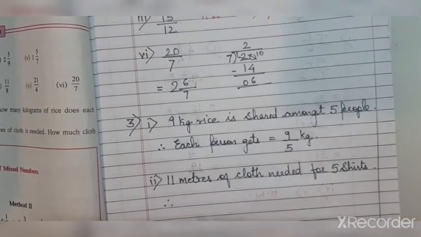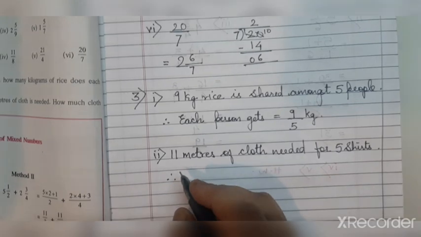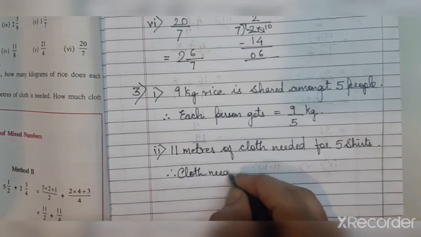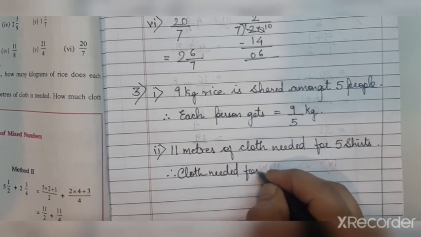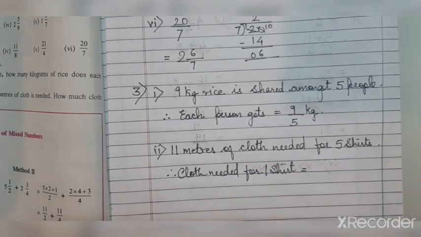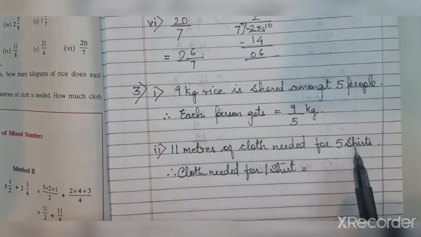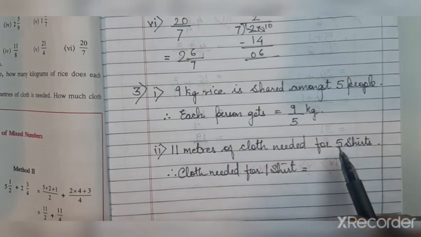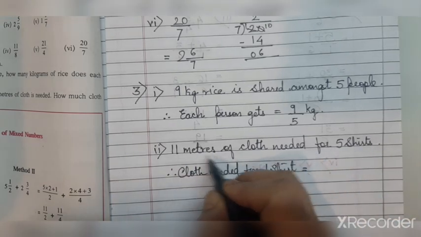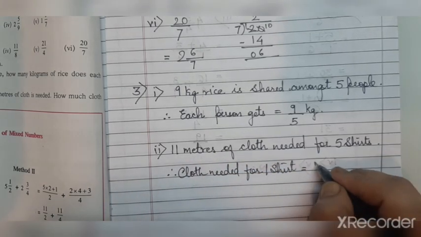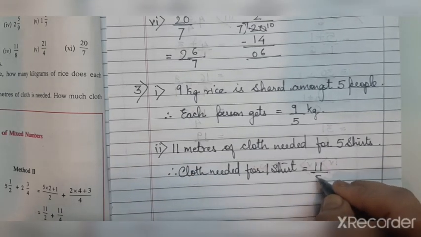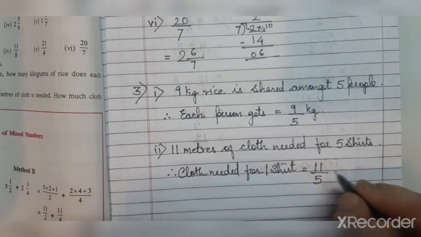Therefore, cloth needed for one shirt. So here also sharing has to be done. What sharing? 11 meters we have to share among 5 shirts. So what has to be shared? 11 meters of cloth has to be shared. So 11 will come in the numerator upon 5 in the denominator.